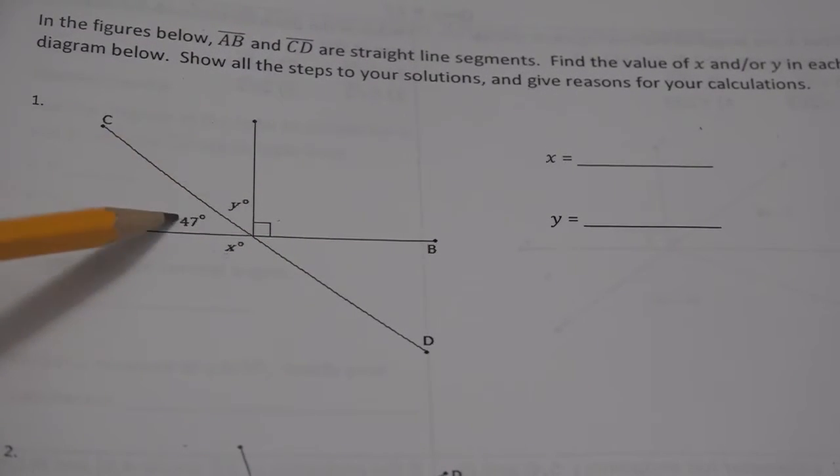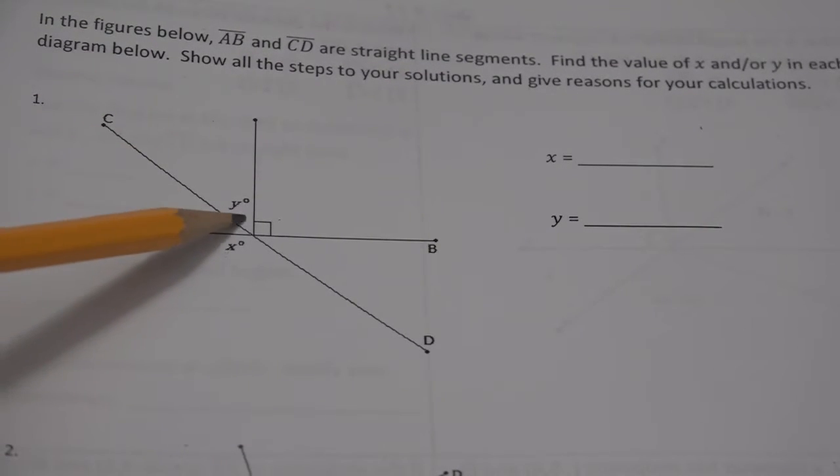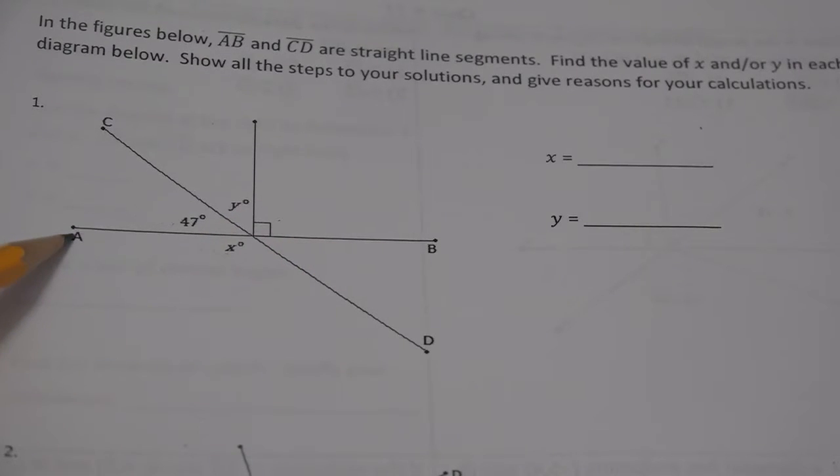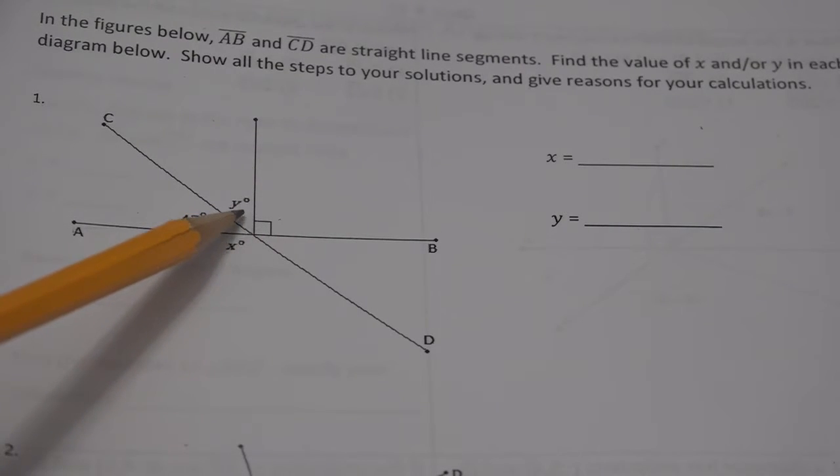So 47 plus Y is 90. How do I know this is 90 if it's not given to me? A straight line is 180. And they're already telling you that this is 90. So it's only common sense to conclude that this is also 90 degrees.